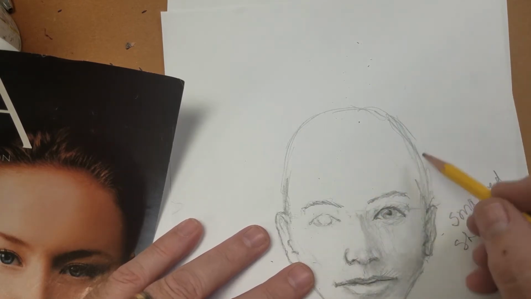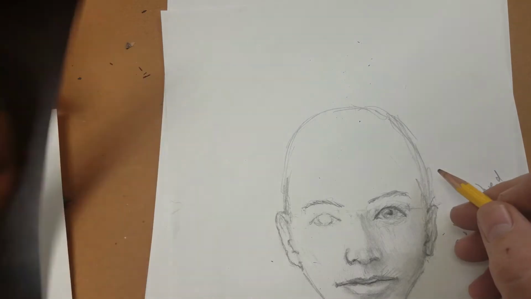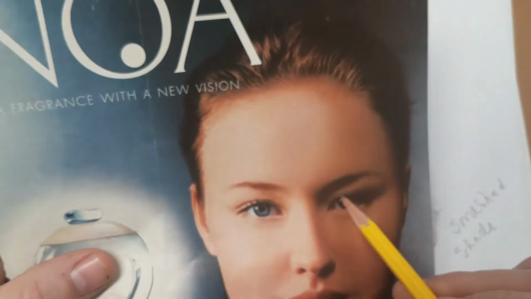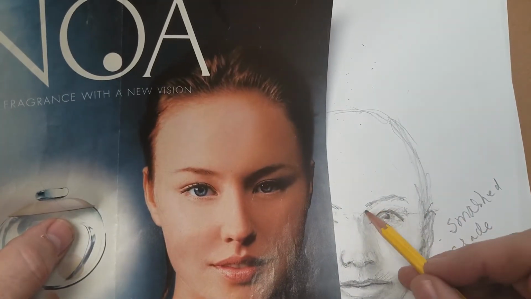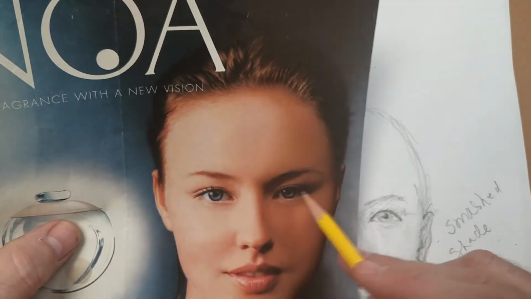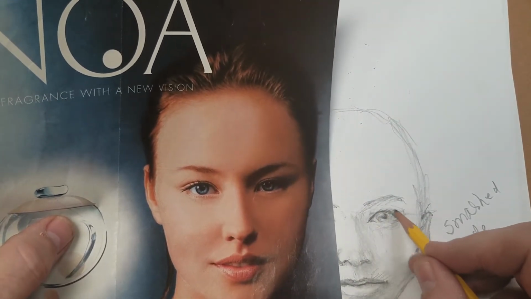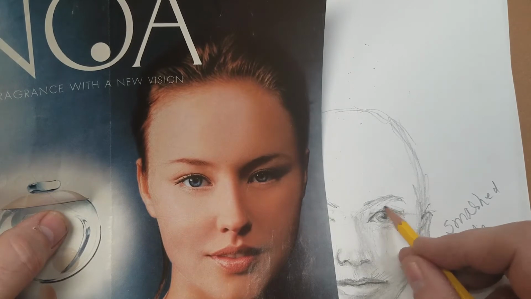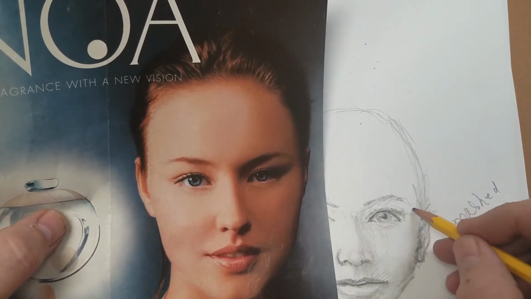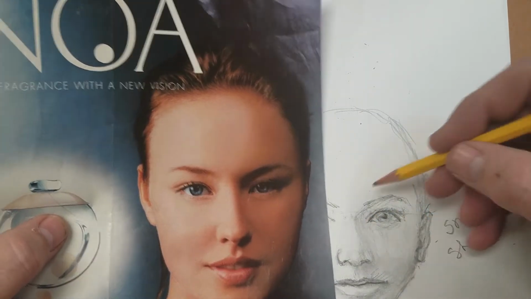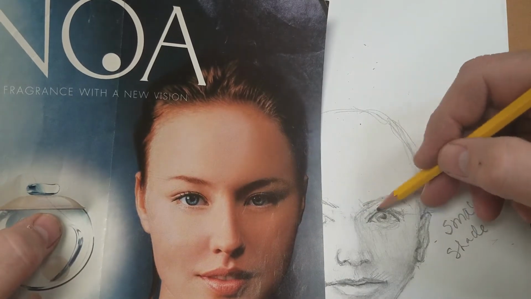Now, girls all know all about waxing their eyebrows, okay? This part's in shadow, so let's let that work for us. I'm going to shade that. That top eyelid's in shadow because that's a hollow cavity there, a ball. And we're just going to shade that. This side of the face is in shadow.